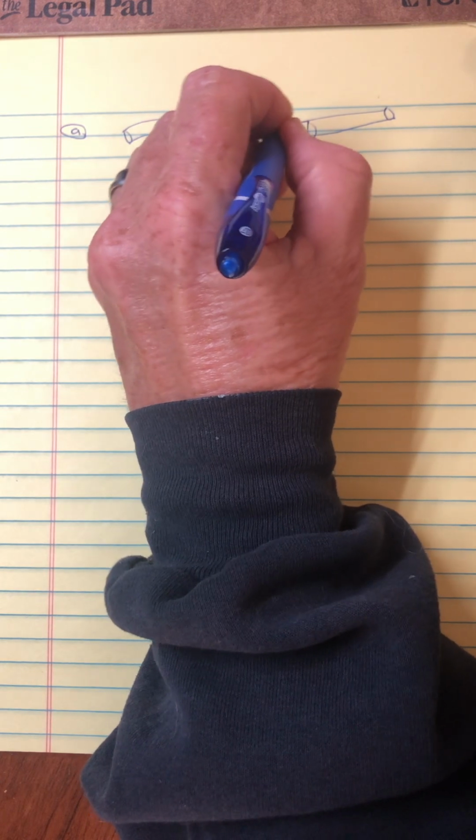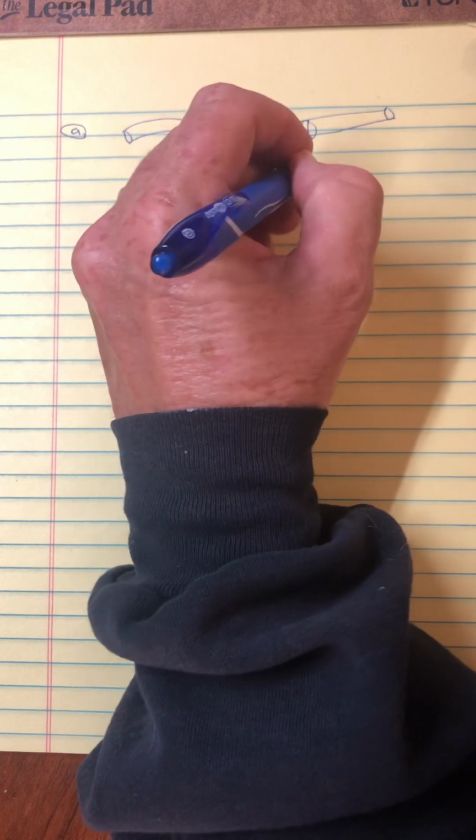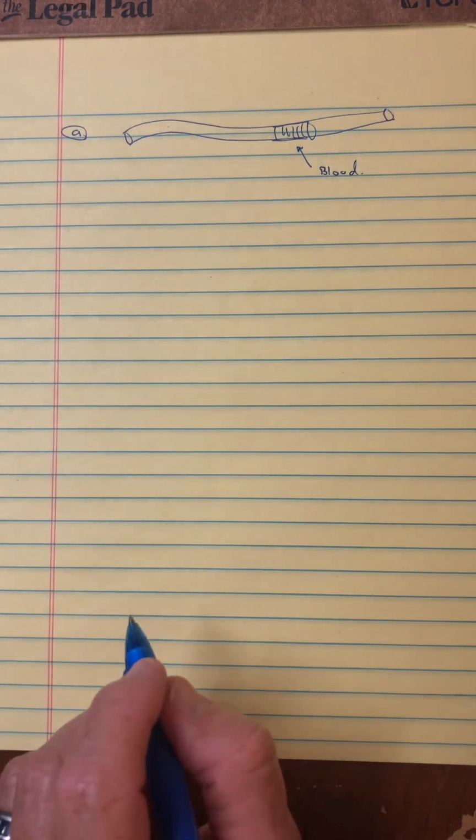So let me put here A, and maybe kind of draw some kind of tubing system here. And maybe I'll take a section of the tubing. So here's the capillary. Here's the blood, a particular volume in that.